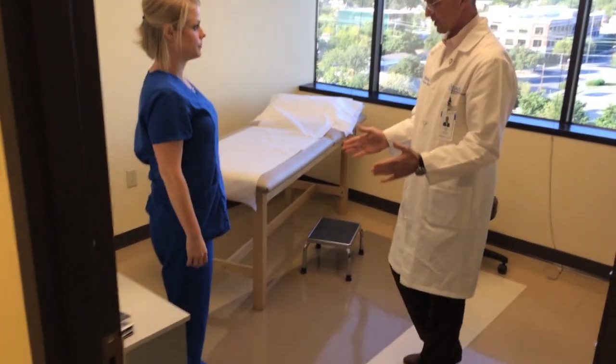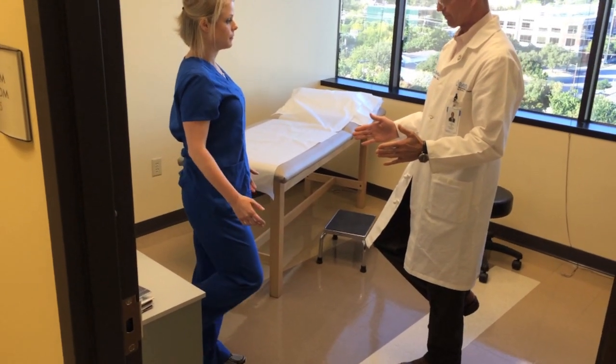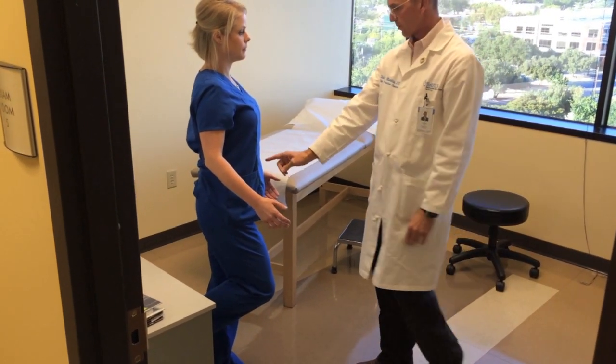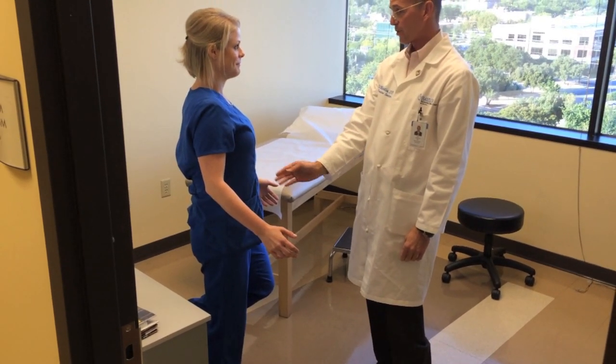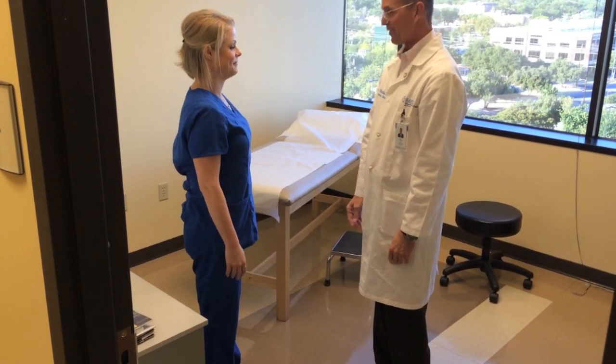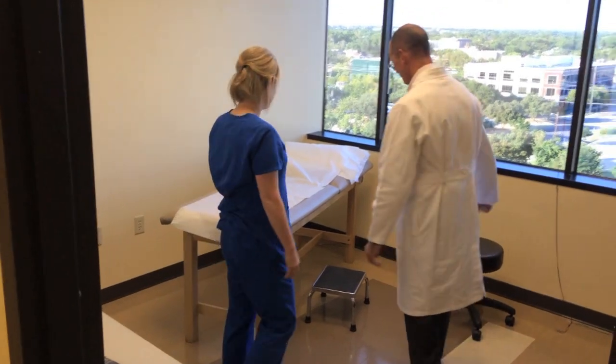Then we'll have you turn and face me. We're going to check the balance. Can you balance on, again, your left leg? That's good. Greater than 2 centimeter shift is positive. Now let's balance on the right. And we have a little bit more shift on the right than the left. Now you had a knee surgery. Yeah. Okay, that's what that's about.